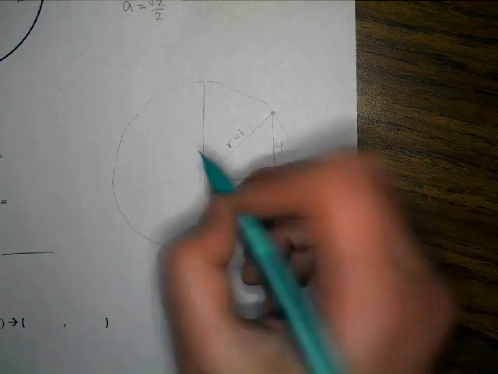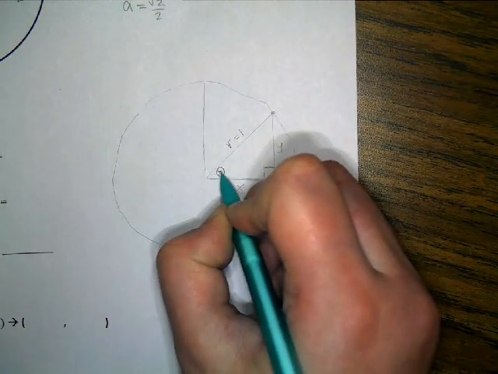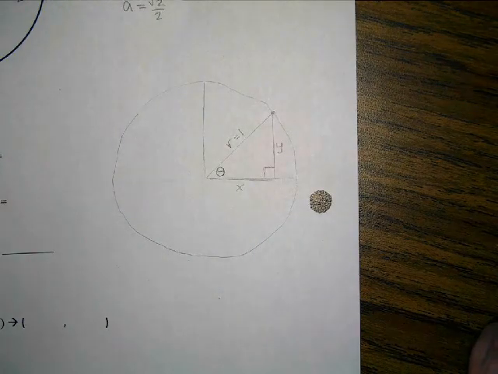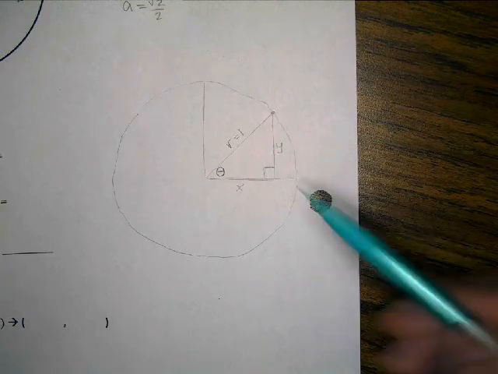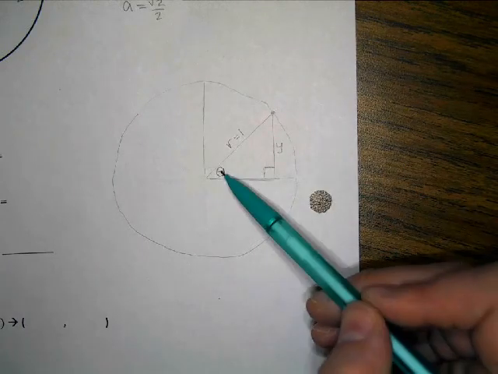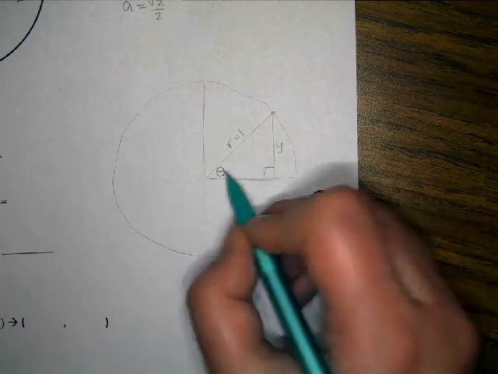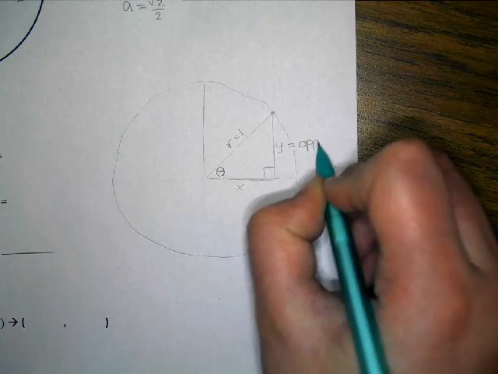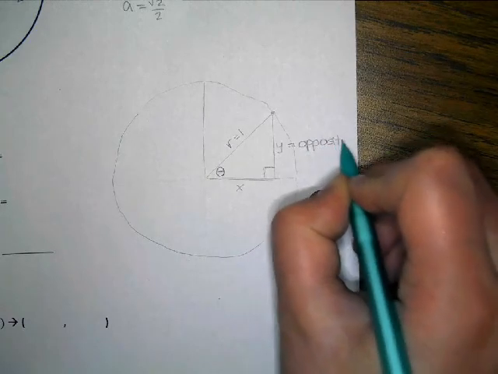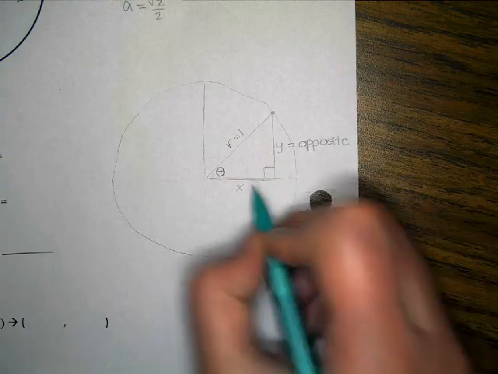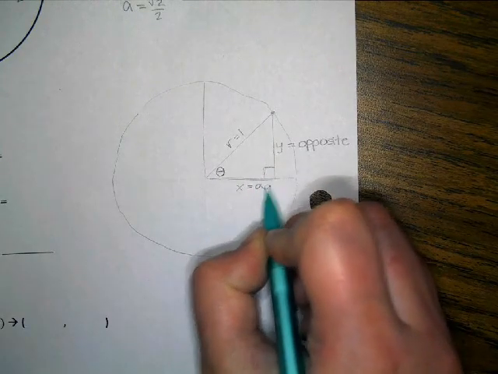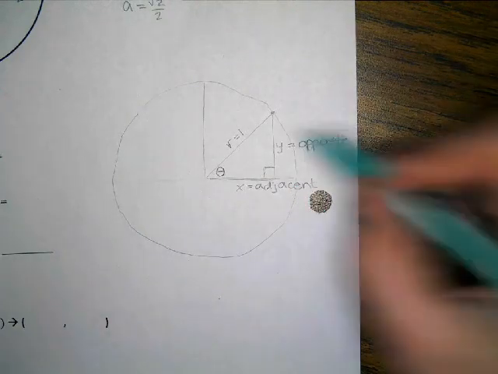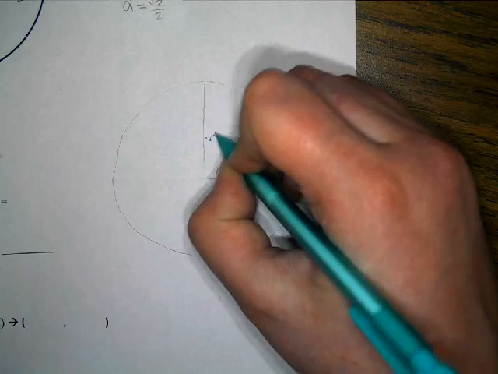So if I was to write the names of all of these sides in comparison to theta, I would say that y is the opposite side because it's across from theta. I would say that x is the adjacent side because it's right next to the theta. And I would say that the radius is the hypotenuse because it's across from the right angle. Are we comfortable with all of that so far? Okay.